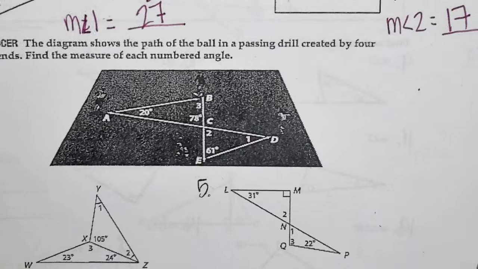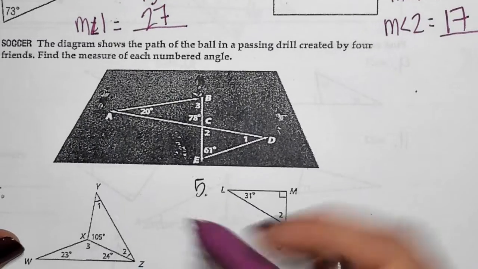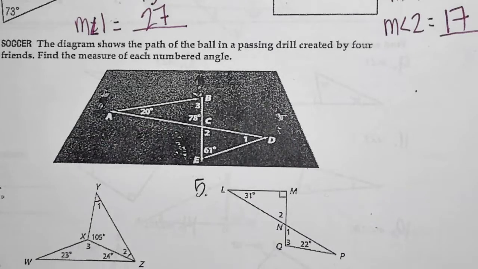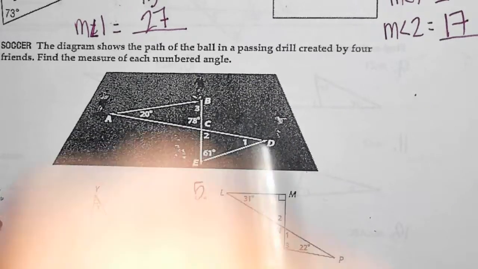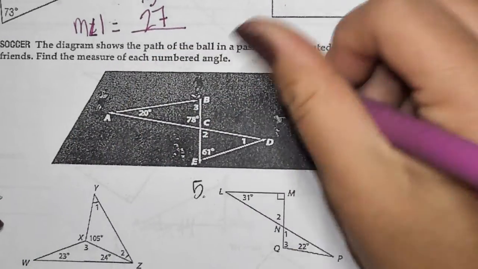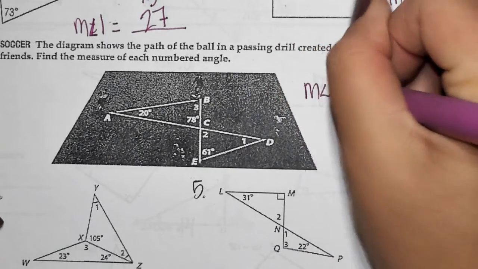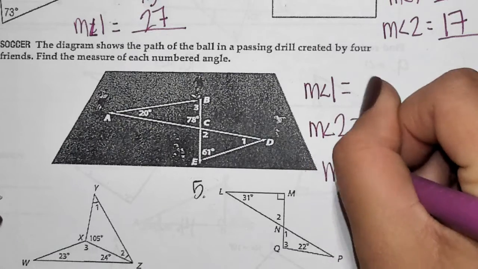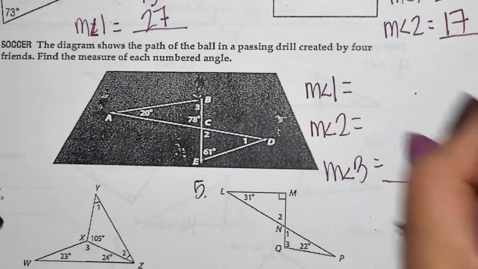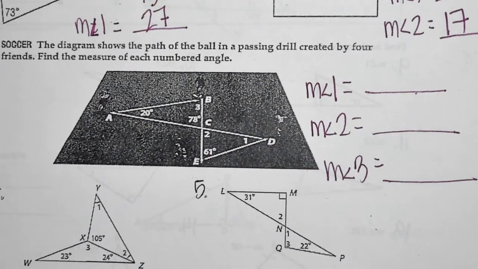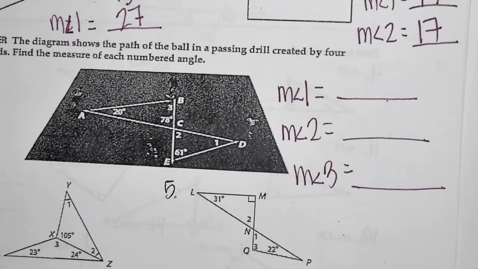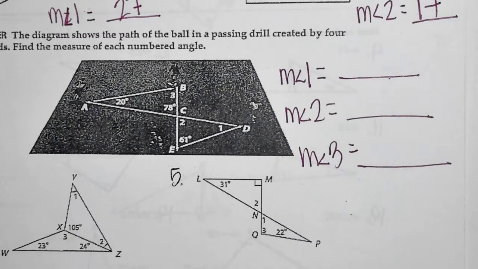Now, the tricky part about this is when it gets to be a little bit more difficult. You have to learn and remember the relationships that you've learned so far. So in number 3, you have to find the measure of angle 1, the measure of angle 2, and the measure of angle 3. Well, what angle looks like the easiest one to find?